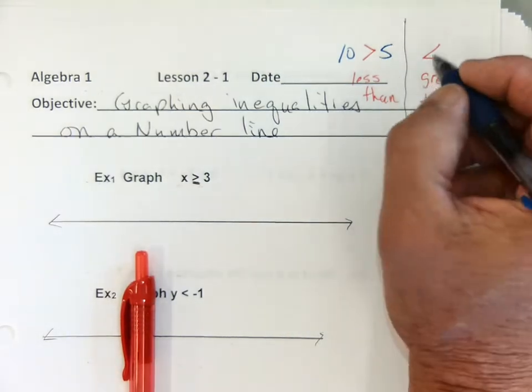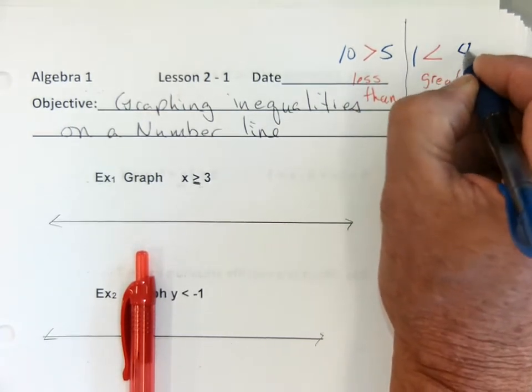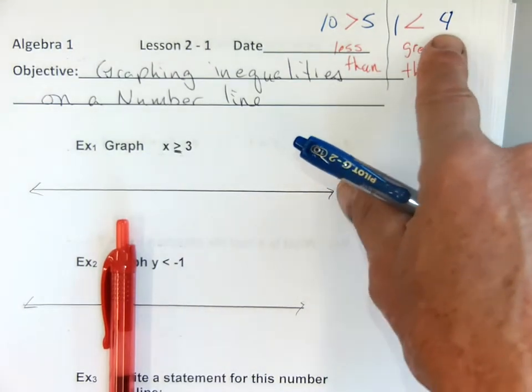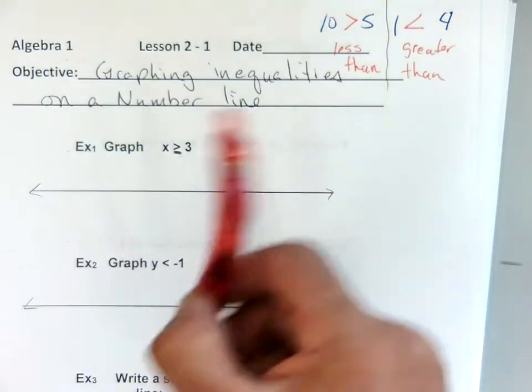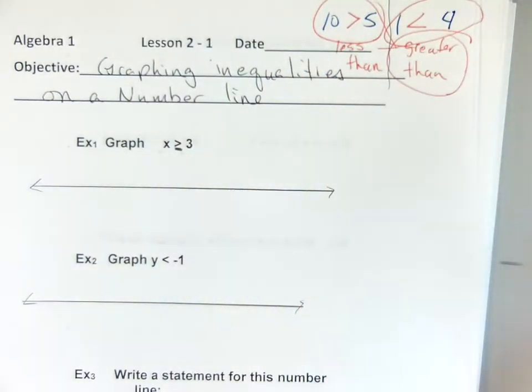And we also know something like 1 is less than 4, or you could read it backwards as a greater than, right? Oh, that's funny, less than, isn't that funny? Greater than. That one's greater than.